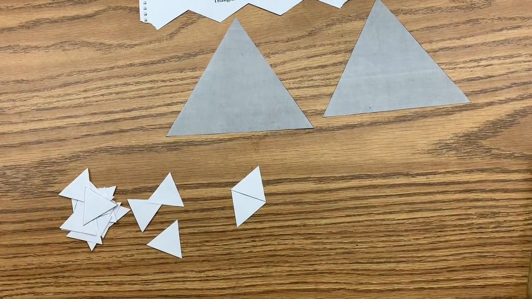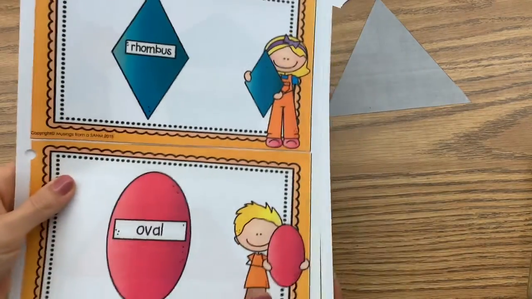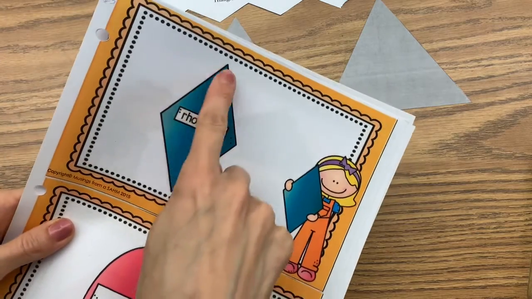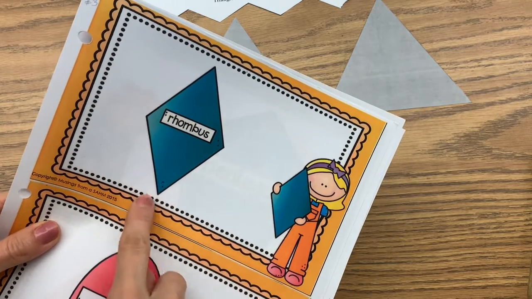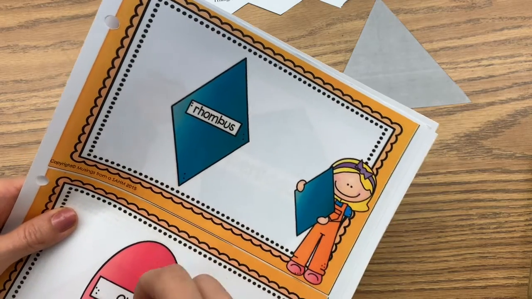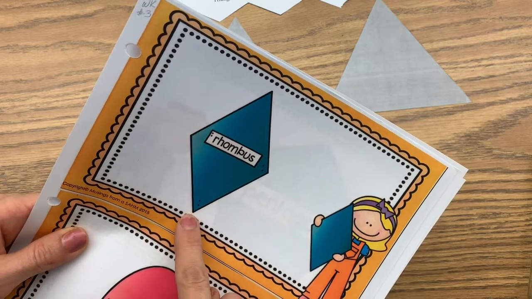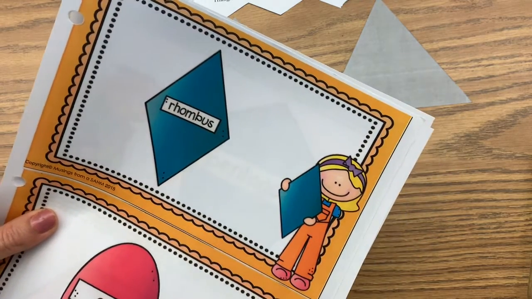Okay, it was these. Do you remember these? Maybe you can get it back out so you can look at the shape. Look at this shape right here. It's a rhombus. A rhombus has how many sides? 1, 2, 3, 4.